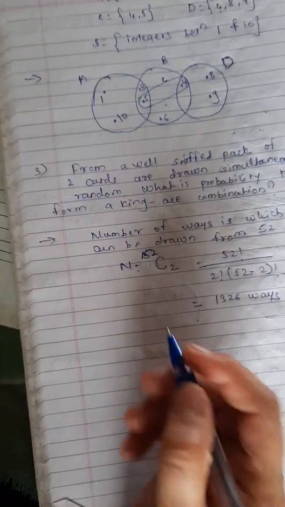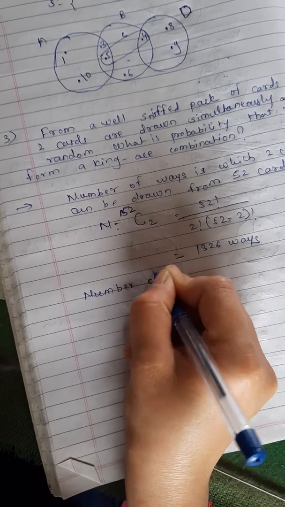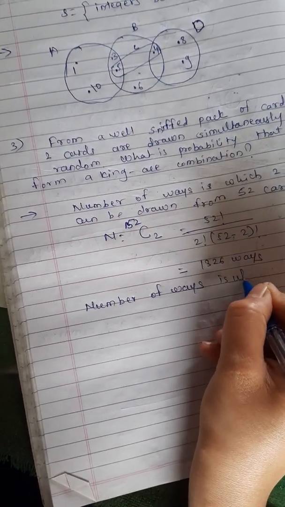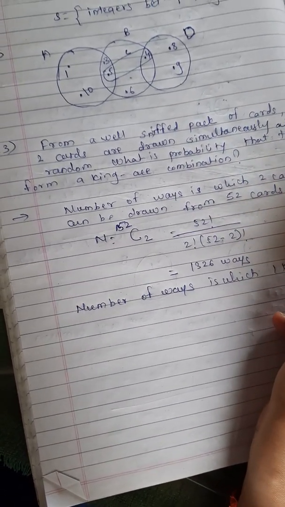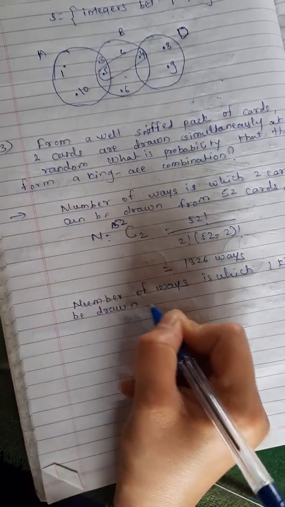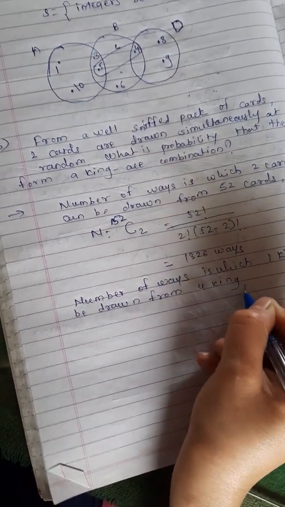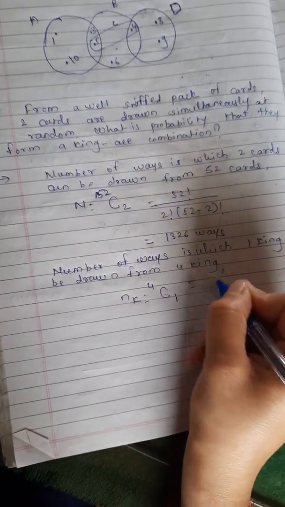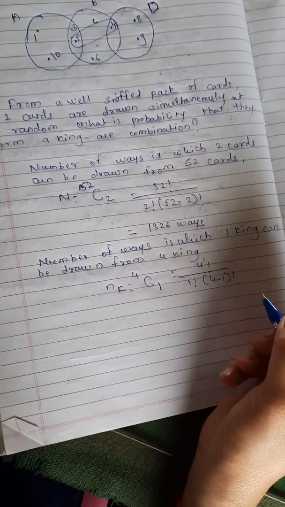Then number of ways in which one king can be drawn from 4 kings. So we can write this as n case from 4 kings 1 is drawn, so it is 4 factorial by 1 factorial into 4 minus 1 factorial.